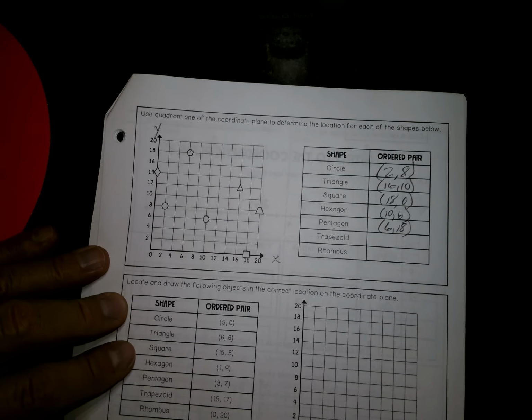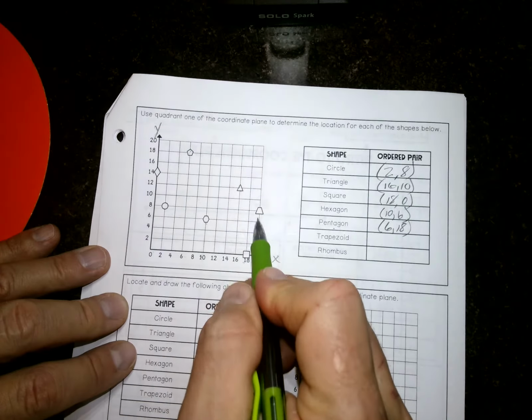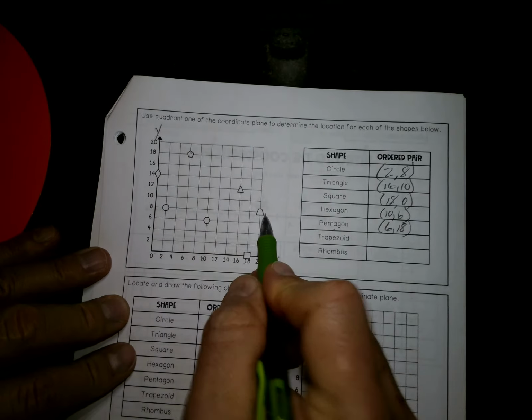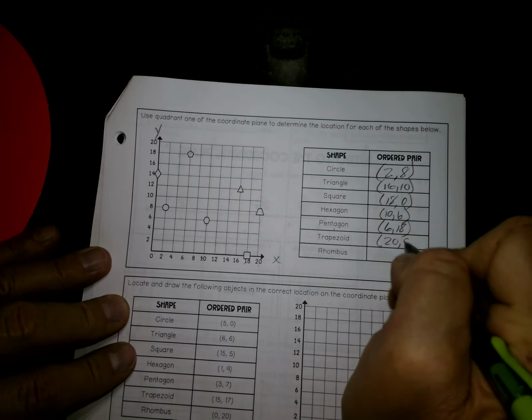Trapezoid. A trapezoid has exactly 1 set of parallel sides, and there it is right there. So if I go over 20 and up 8, the ordered pair is 20, 8.